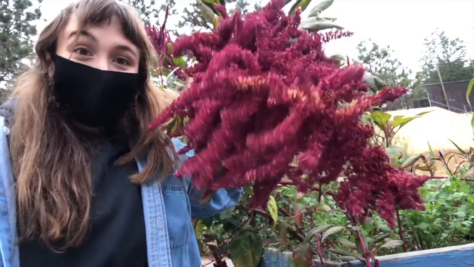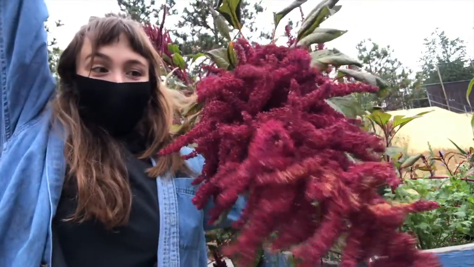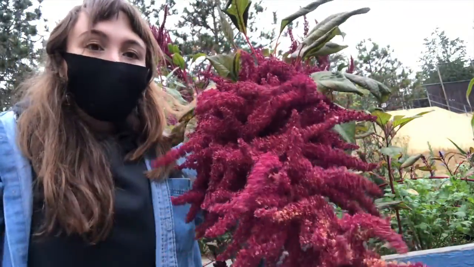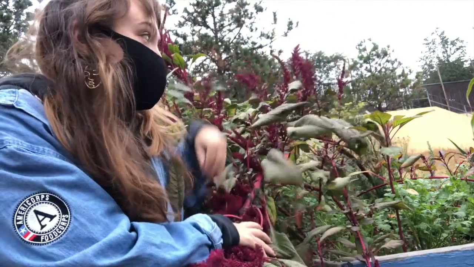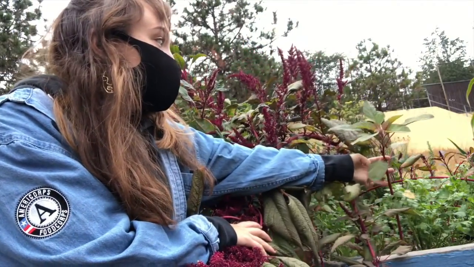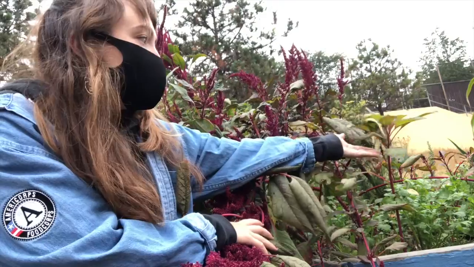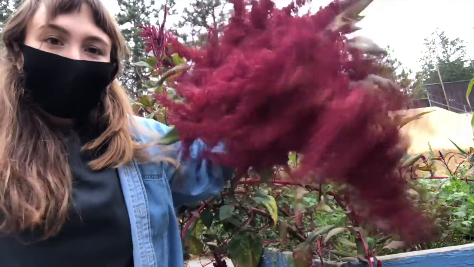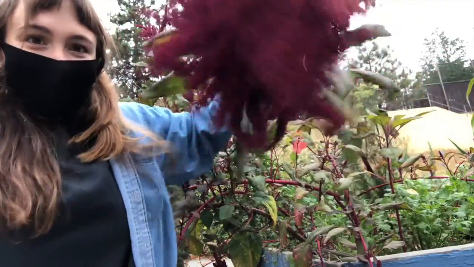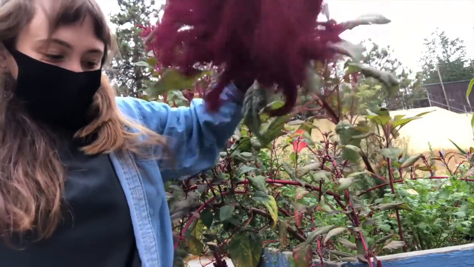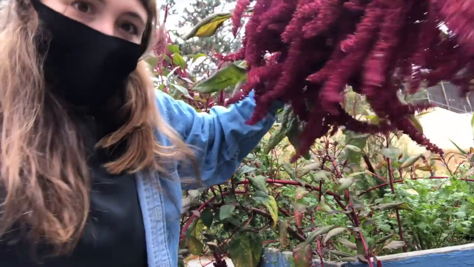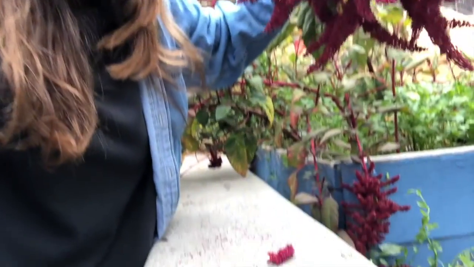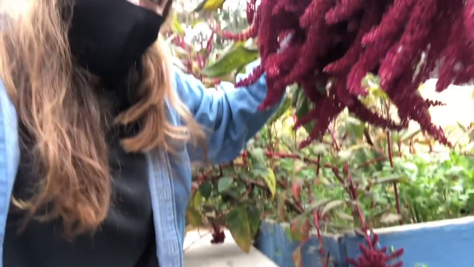Remember the amaranth that grew really tall? Well, now we have even more amaranth growing in our garden here. But how did this seed get planted? It's because when you shake the amaranth, all of its seeds are falling down to the soil.